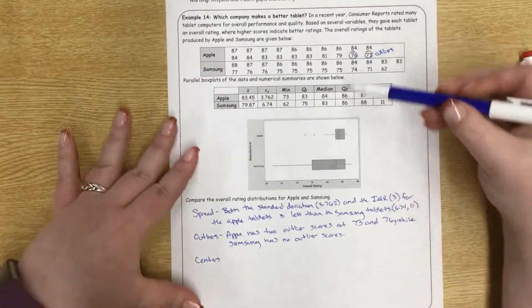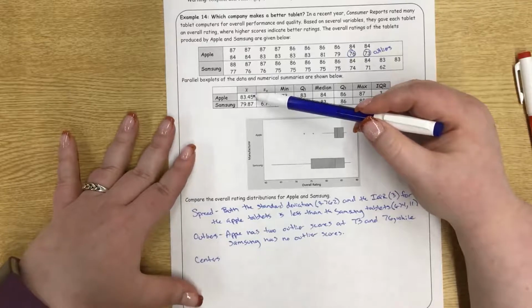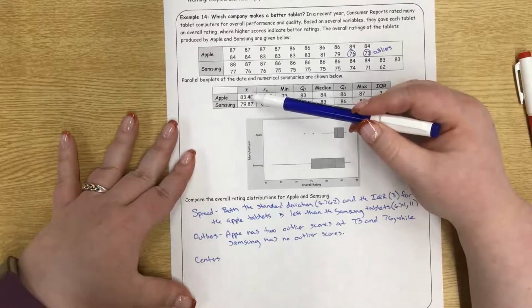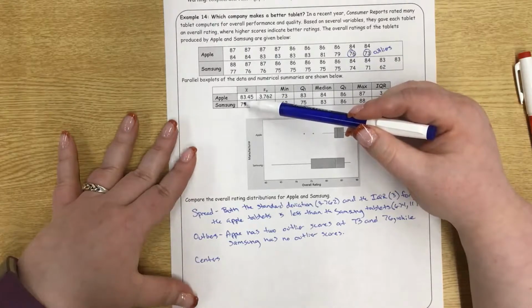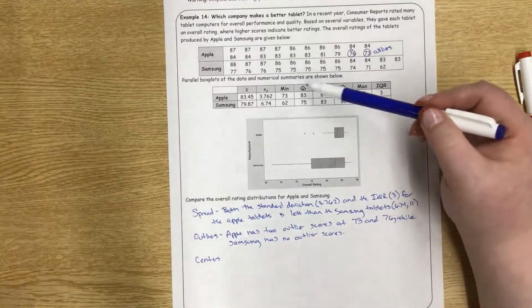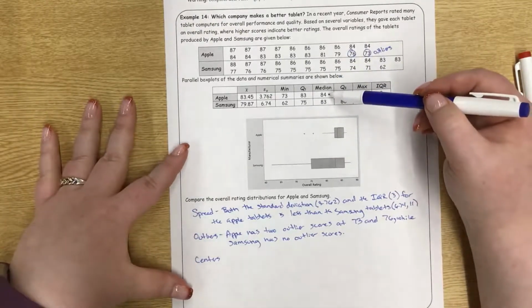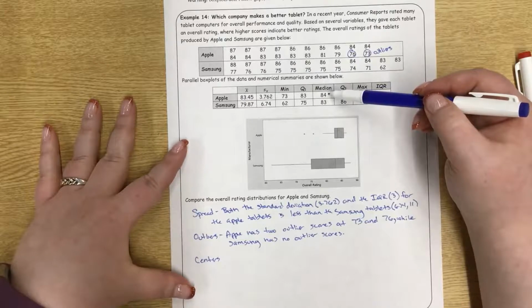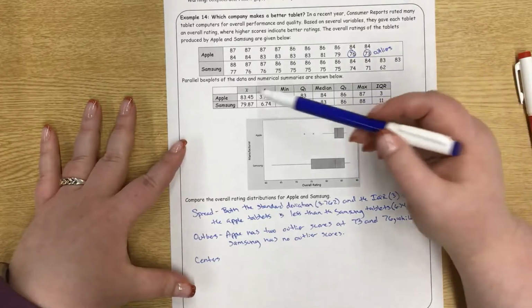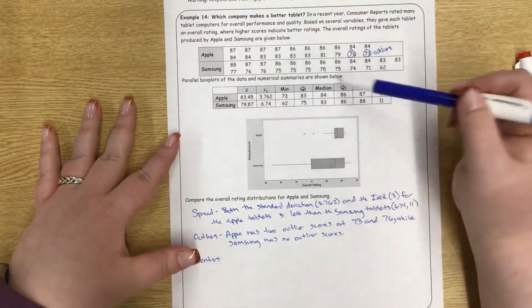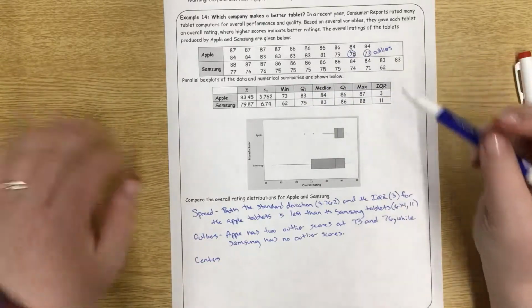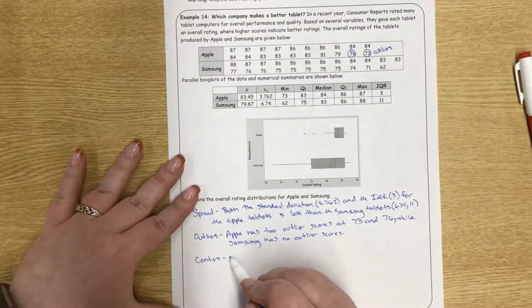So if we look back up here, our mean for Apple is 83.45, and our mean for Samsung is 79.83. We also have another measure of center, the median, where Apple is 84 and Samsung is 83. And Apple is better in both of these centers, so we can say that, just like the spread.